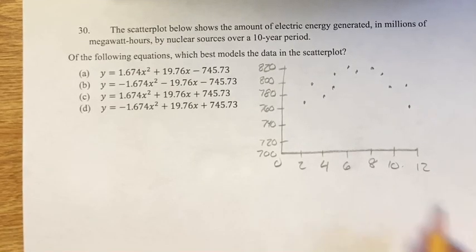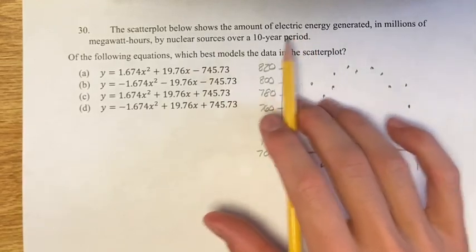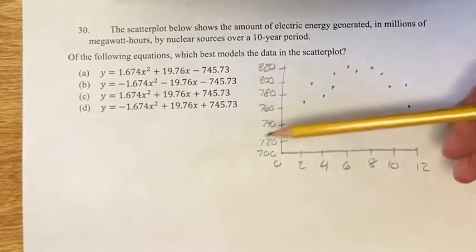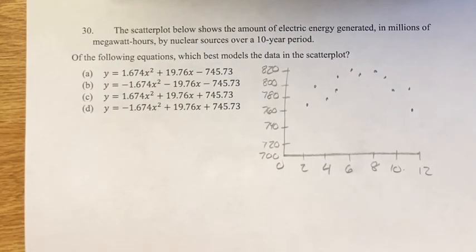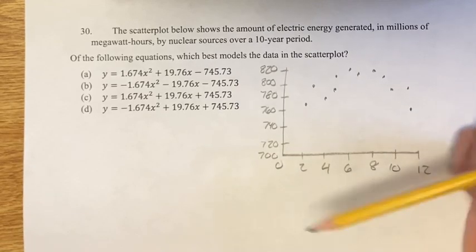In this problem, we have a scatter plot, which is showing the amount of electrical energy generated in millions of megawatt hours by nuclear sources over a 10-year period. We're asked, of these equations, which best models the data in the scatter plot?